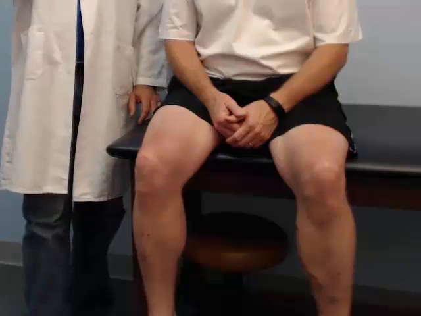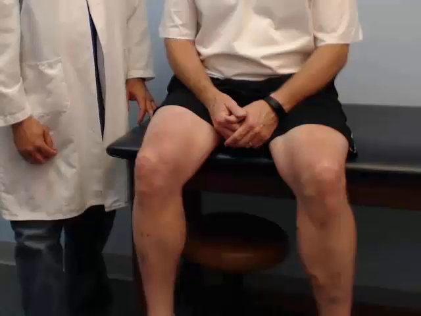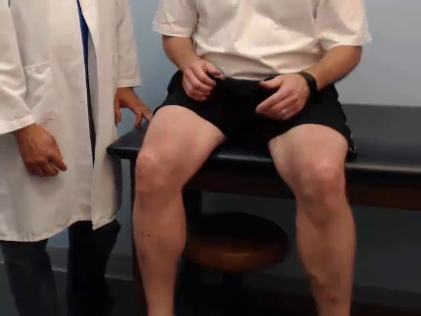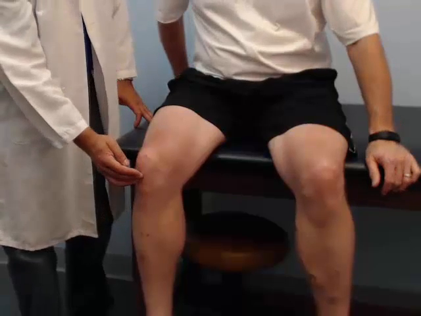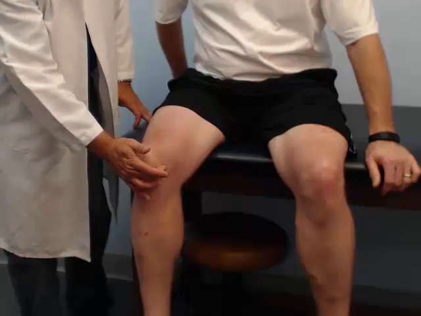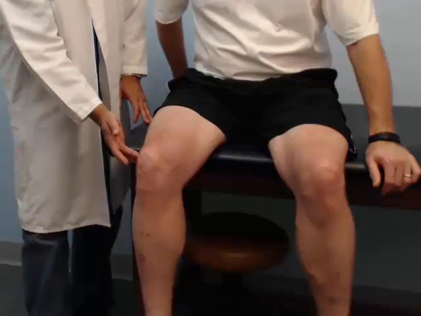Then the next features are the medial and lateral condyles of the femur. Once again, have the patient sit down with their knee bent. Find the base of the patella. Go slightly superior and medial for the medial condyle, and slightly superior and lateral for the lateral condyle.